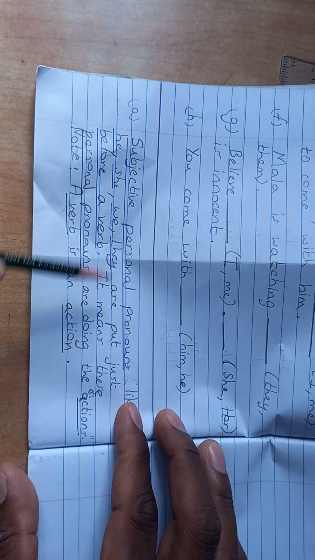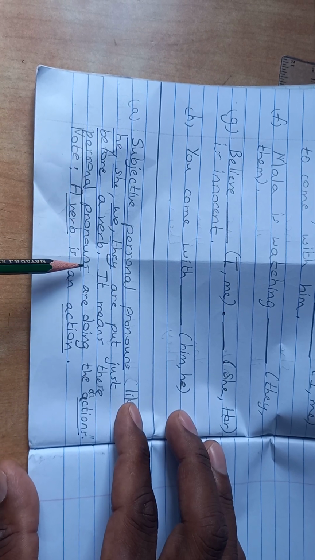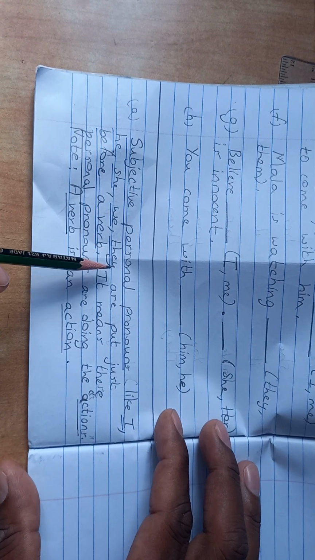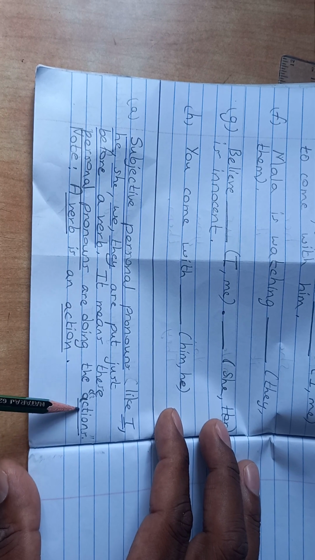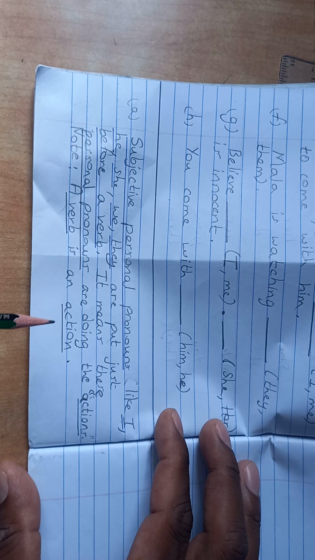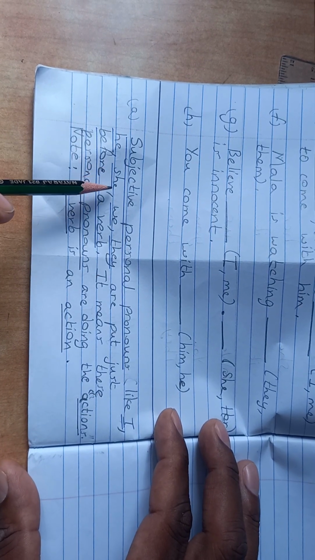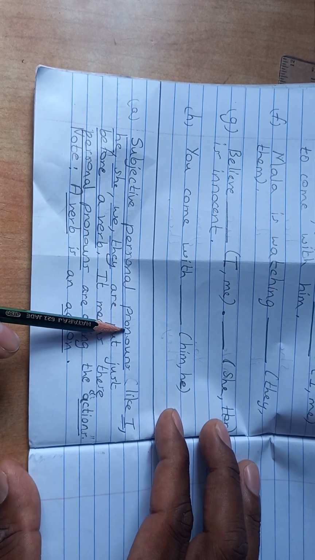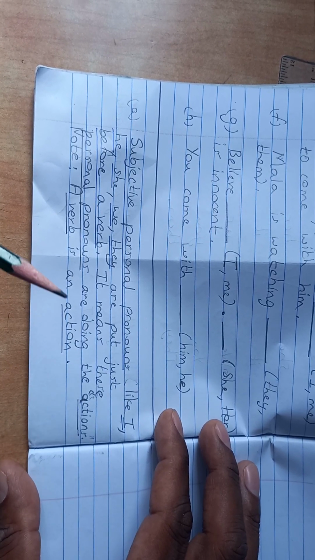It means these personal pronouns which are mentioned here, which are I, he, she, we, they, are doing the actions. Since they are doing the actions, they are put before the verb. I repeat, since I, he, she, we, they, which we call the subjective personal pronouns, are doing the actions, they are put before the verb.